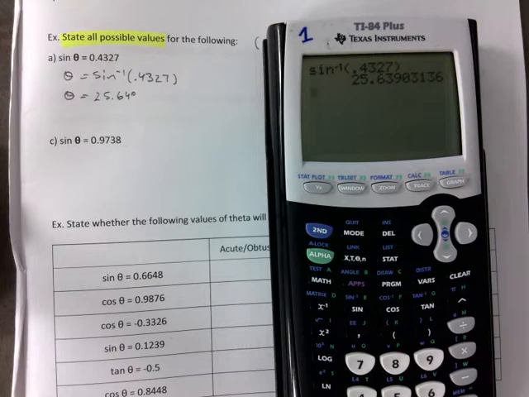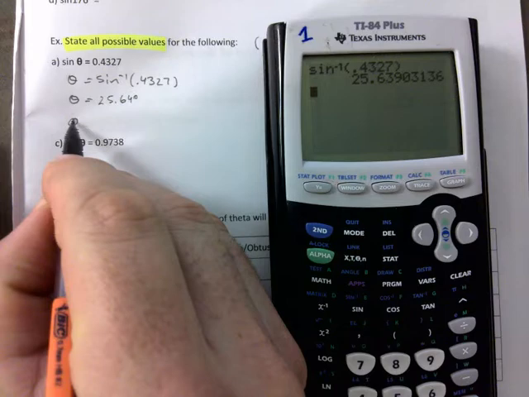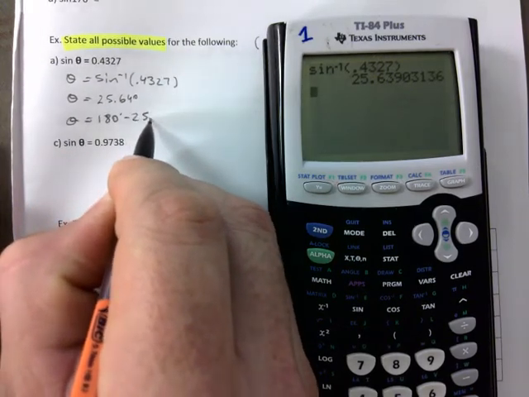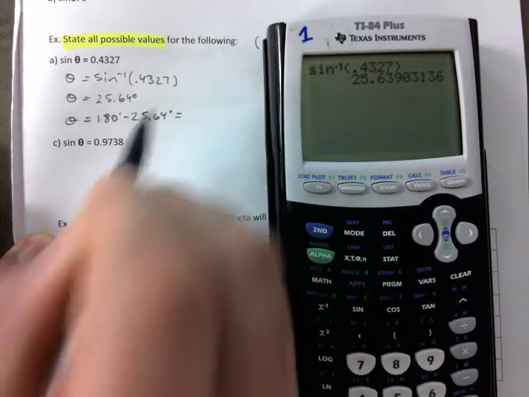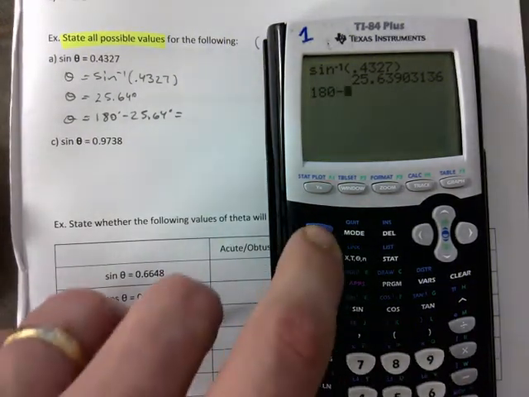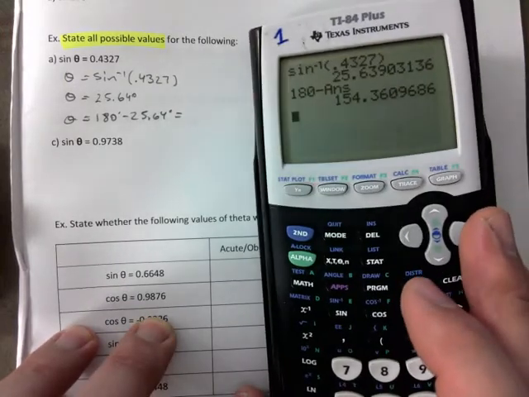Could it be that there's also an obtuse angle though? Possible? The answer is yes. Sine doesn't know the difference. So the next one is 180 minus 25.64. So when it comes to sine, you know it's going to be two different answers, 154.36.